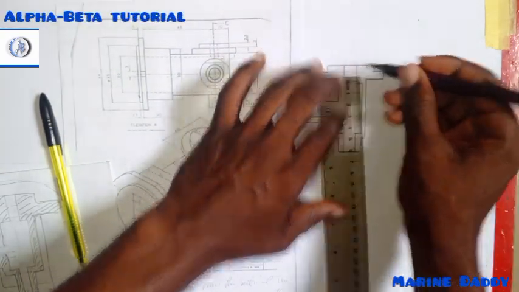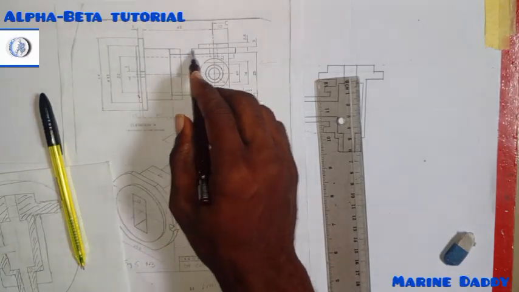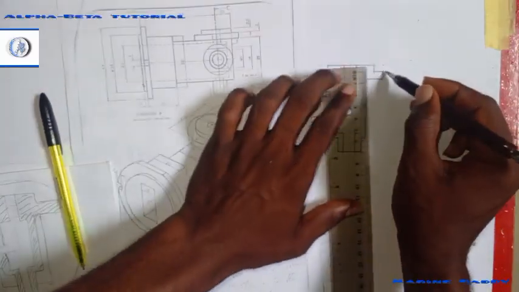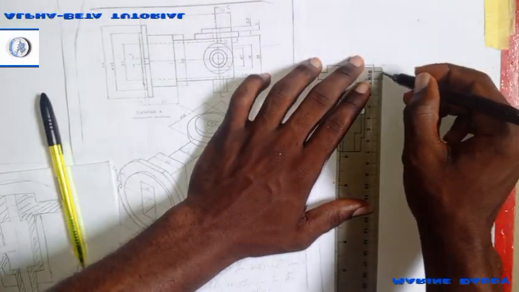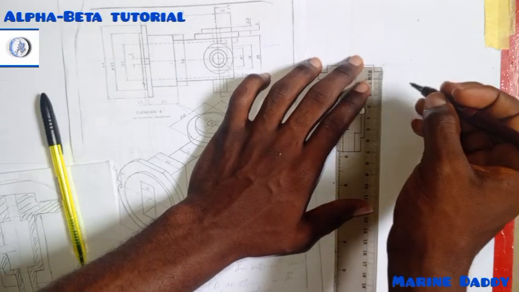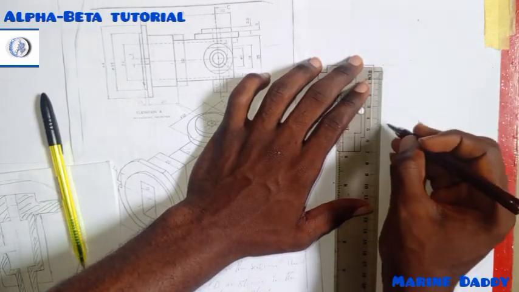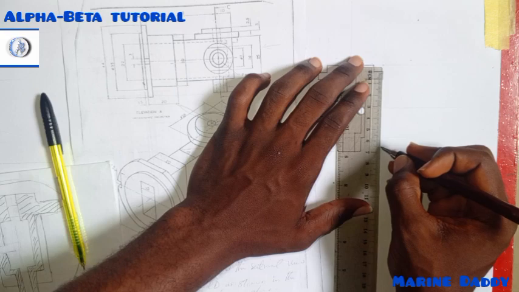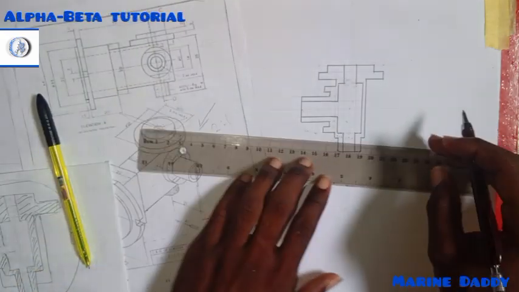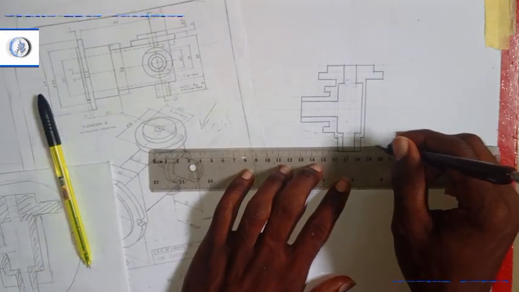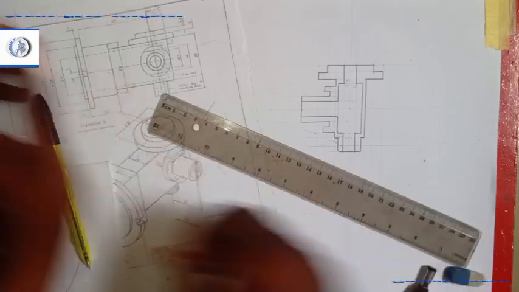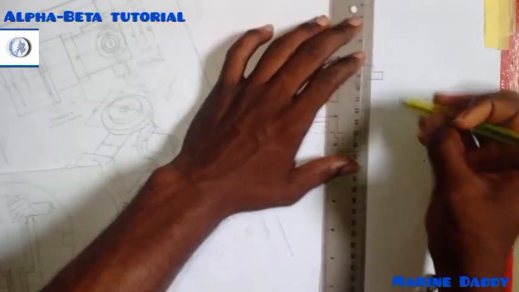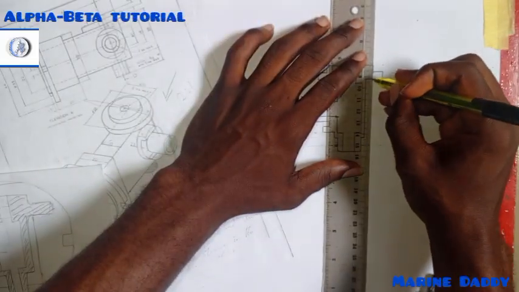64 from this place. The 64 started from this place, this line here. That's this one we are having here. So 64. So I'm closing it up like this. Now I'll apply.